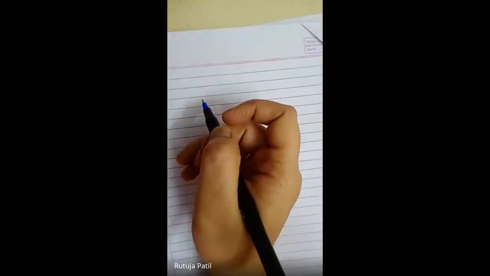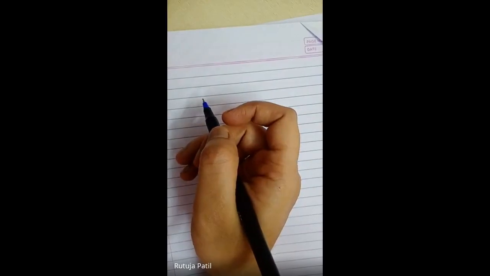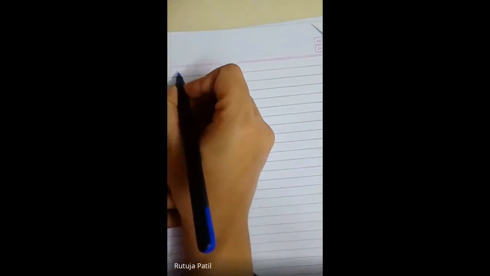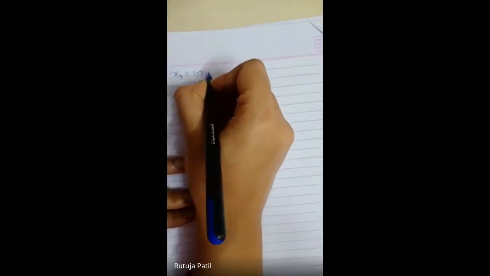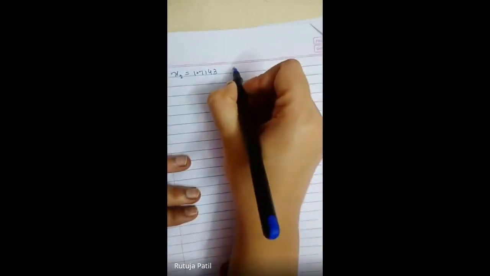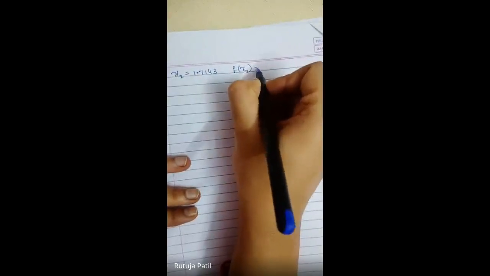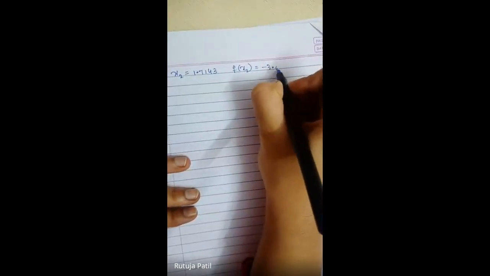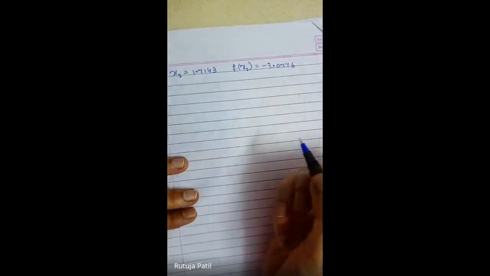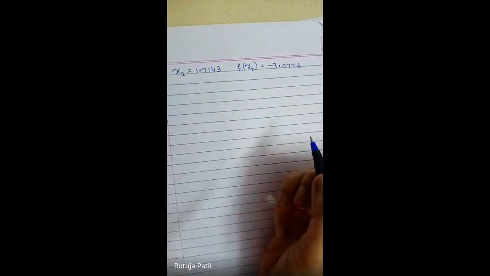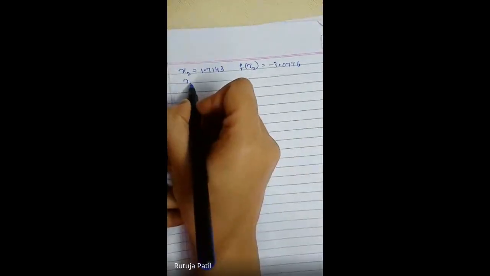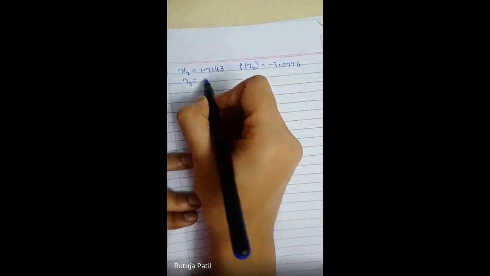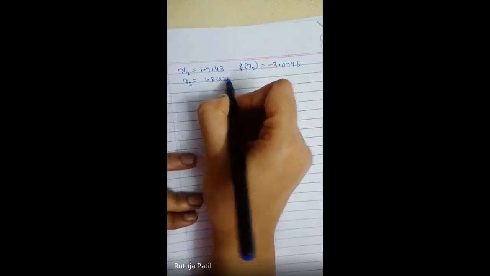So till now whatever we have found out, to find the x4 I need x2, f of x2, x3 and f of x3, right? So just let me write those values. x2 what we have found out is 1.7143, and f of x2 what we had got is minus 3.0776, and x3 how much we have got, 1.8385.